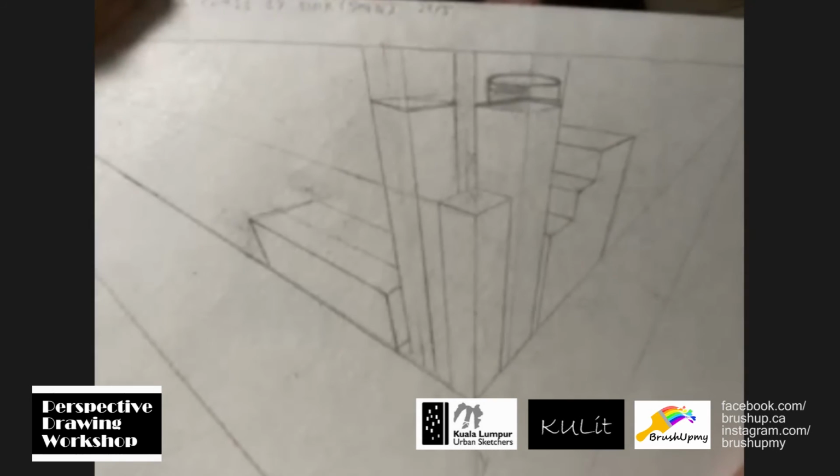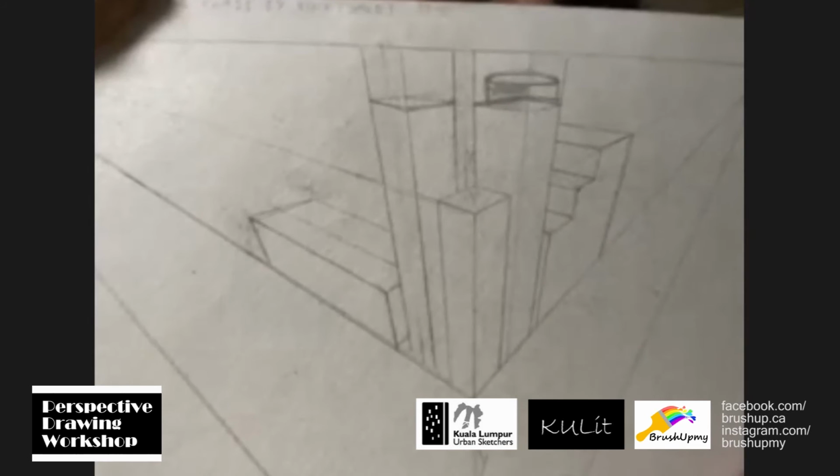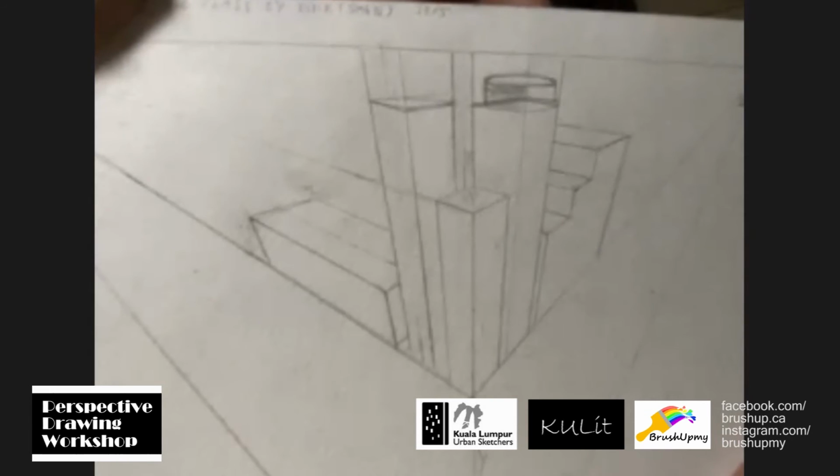Okay, Mian Lim, you have done pretty good. You got all the 3 points down pat. You got it right. You have no problem with the 3-point perspective, except maybe sometimes, because the horizon is there, some of the buildings can break above the horizon.